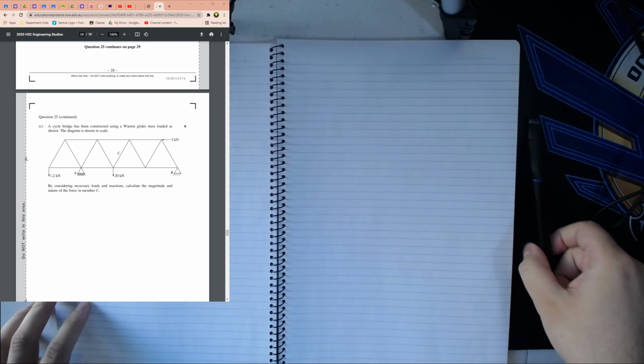Alright, so this is our introduction on truss analysis for the HSC Engineering Studies course. You would have previously seen bridges in real life, and bridges are made out of real materials. And because they're real materials, they can handle forces in all directions to some extent. If you have a metal rod, it can handle forces in all directions. It can even handle torsional forces like twisting.